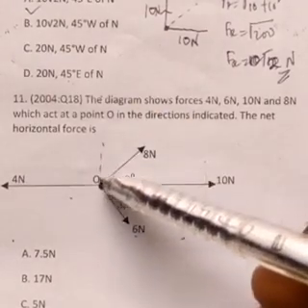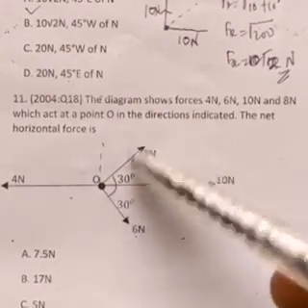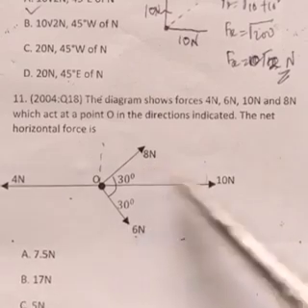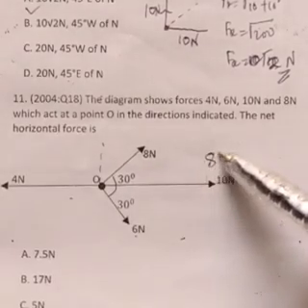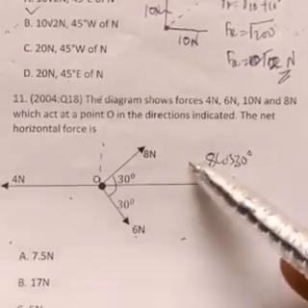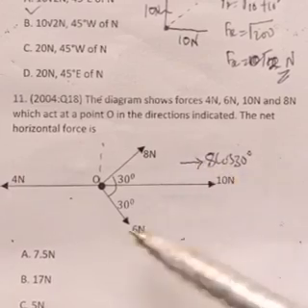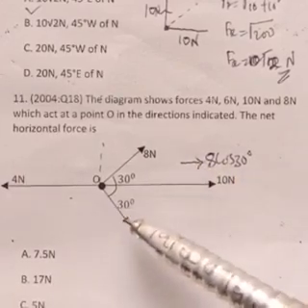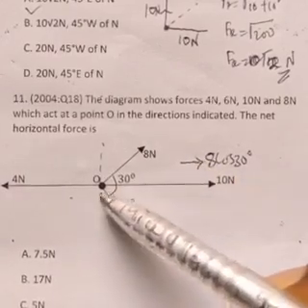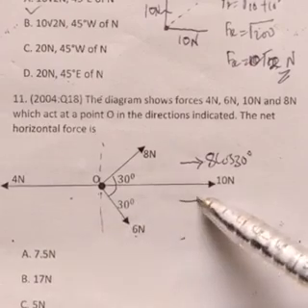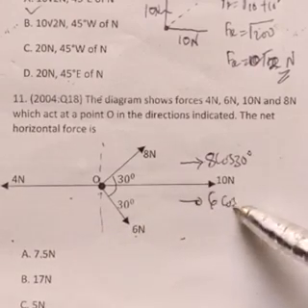The vertical component and the horizontal component. So this 8, along this, is going to have a horizontal component, which is going to be 8 cos 30, and it will act this way. This 6 also will have a horizontal component, which acts here also. This is on the vertical, the horizontal will act here, which is also 6 cos 30.